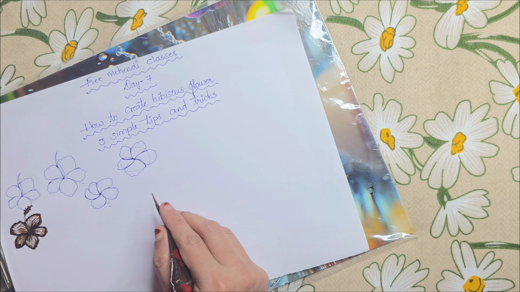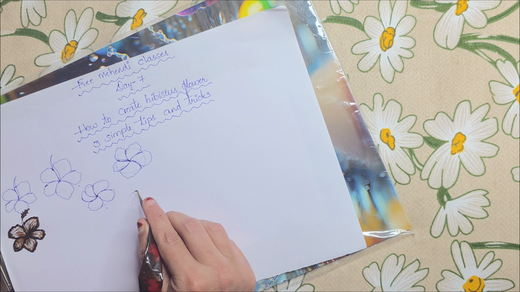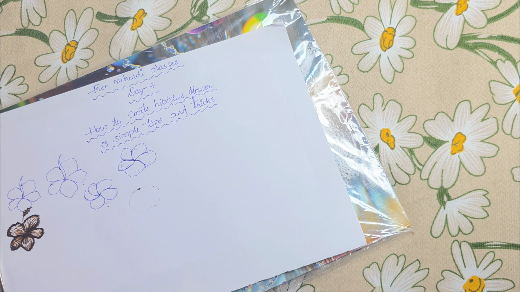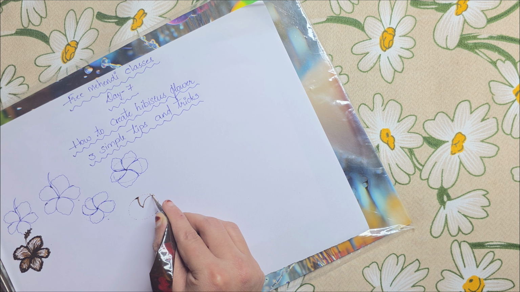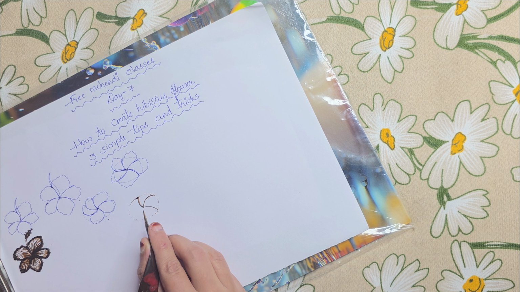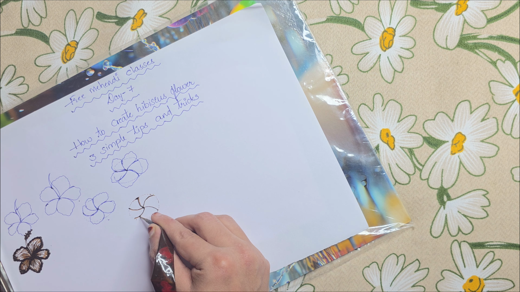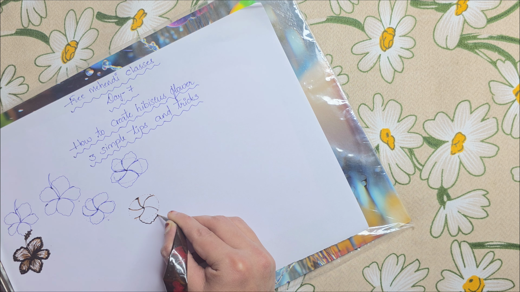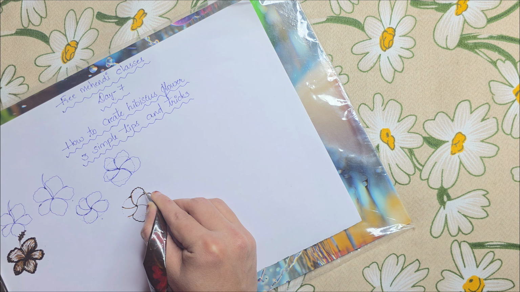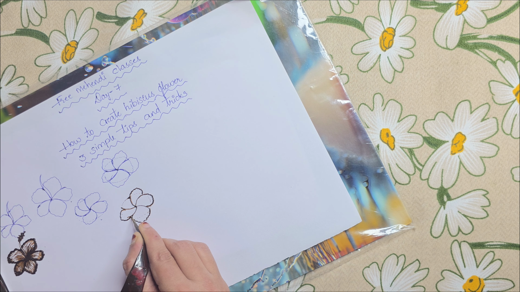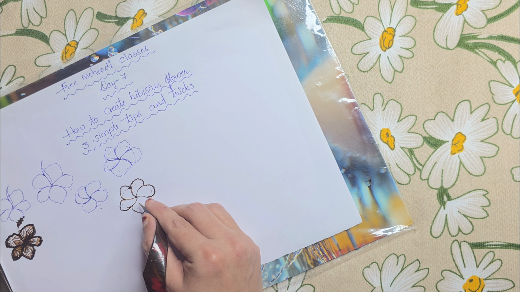Now I will create hibiscus flower with mehendi. Take a light outline circle and then take 5 petals lines, 2, 3, 4 and the last 5. Create petal from this direction. You need to create 5 petals in hibiscus flowers. This is the second technique.